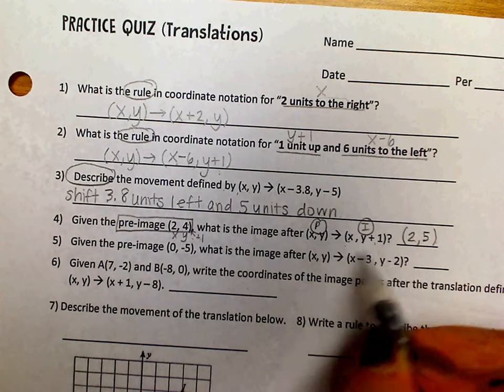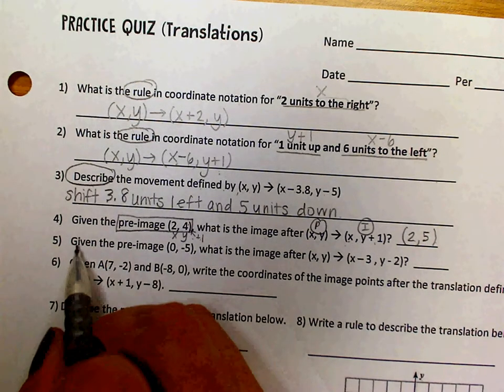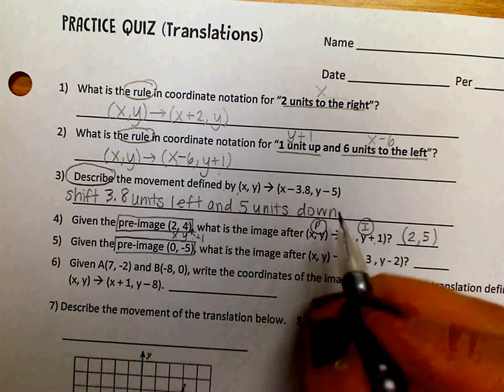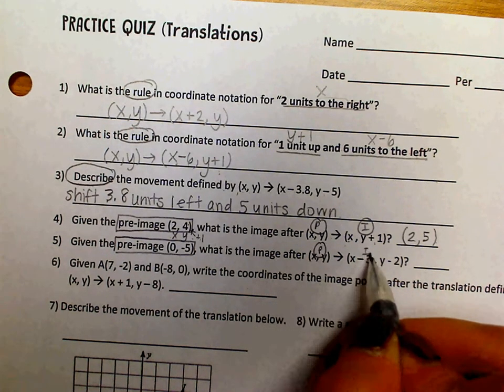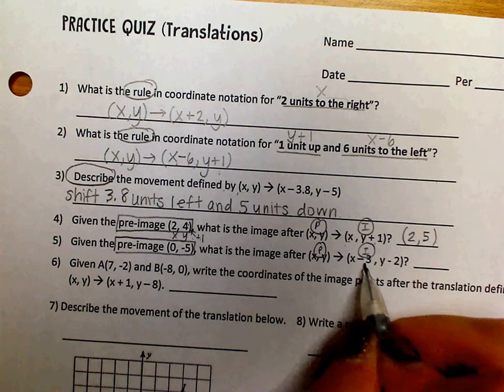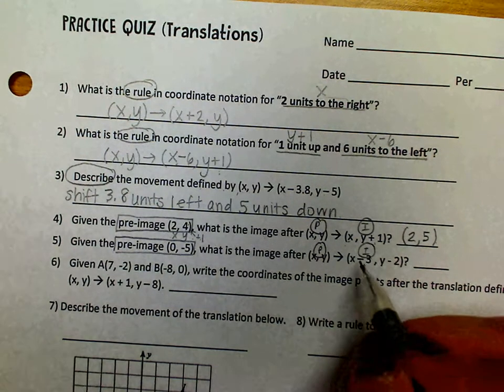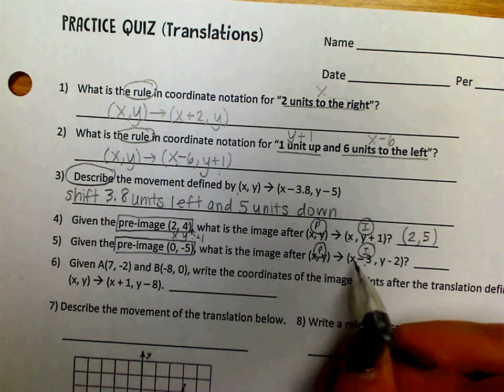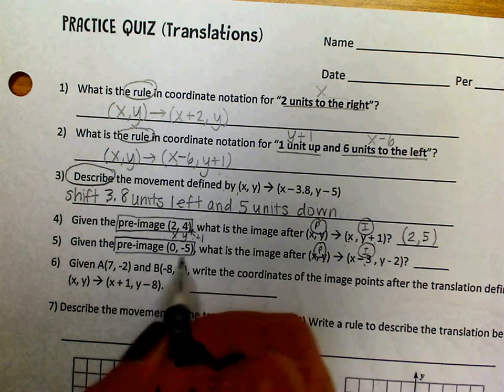Okay, let's try that one. Given the pre-image (0, negative 5), what is the image after the rule that applies to this pre-image to create the image? So what is this telling you to do? Okay, now this is cool. I don't need to draw a graph for this. Every x, you subtract 3 from it. So let's go to the x, subtract 3 from it. What do you do to y?